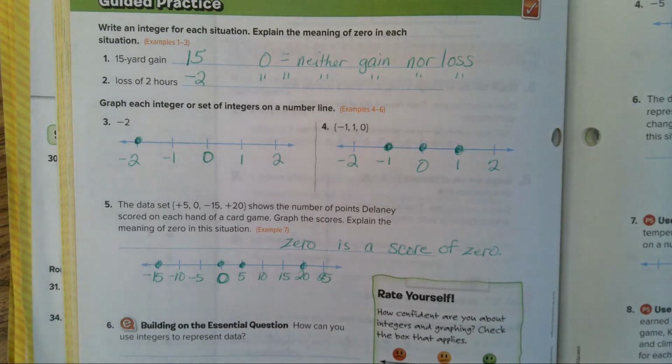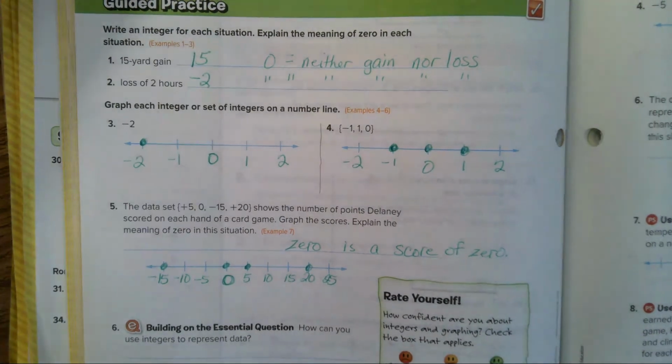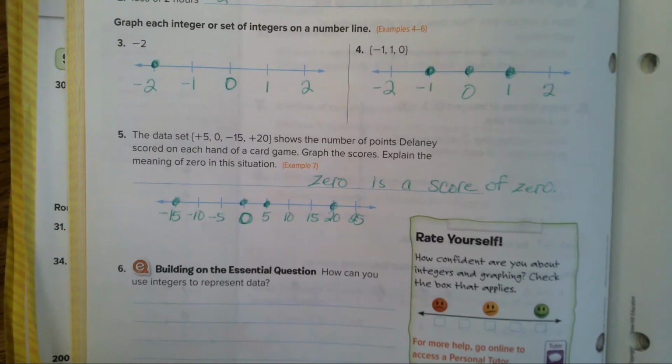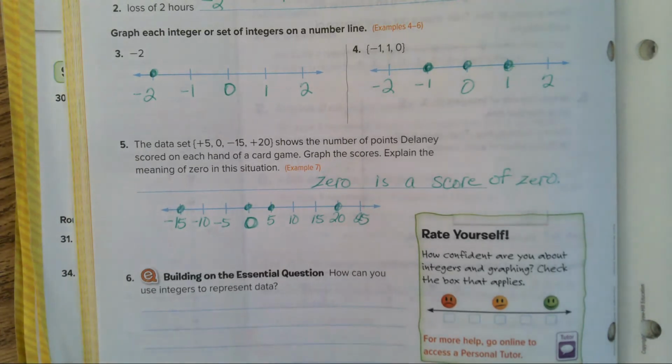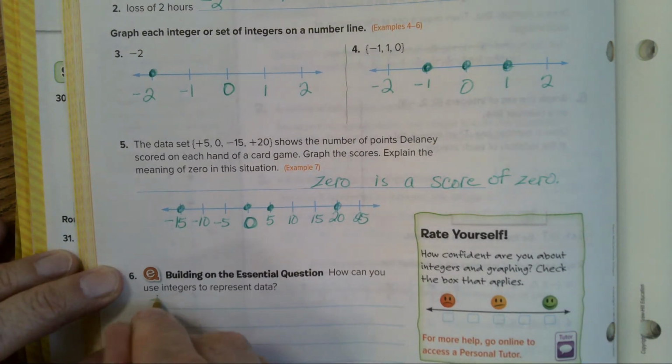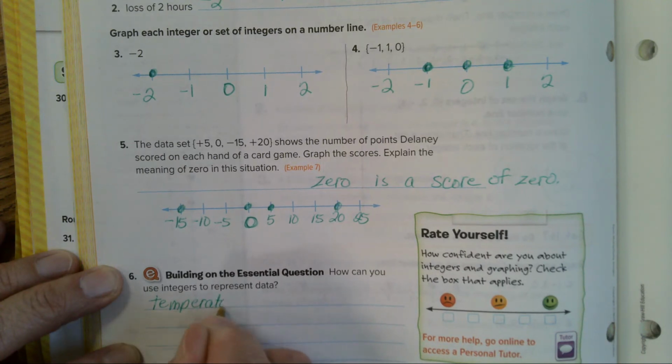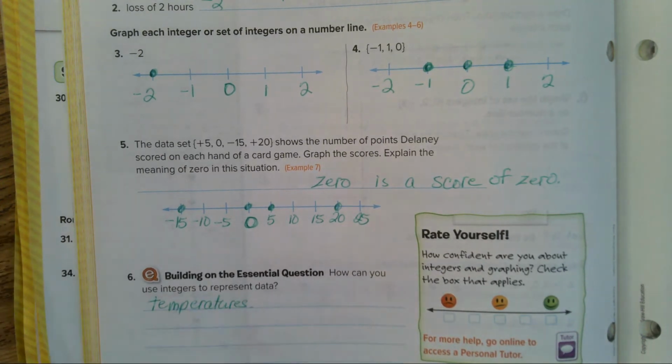Okay. Now, let's look at this building on the essential question here. How can you use integers to represent data? Yes. What's that? Weather, that's right. Temperatures, hot or cold. Another thing besides temperatures where we have positive and negative numbers, yes.